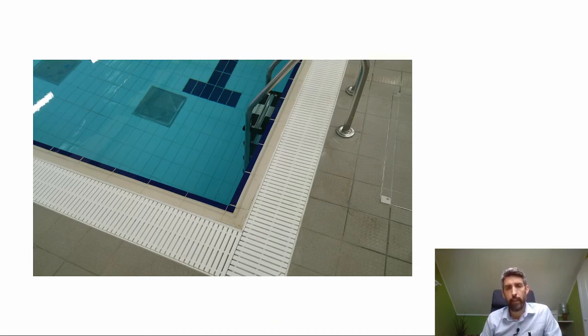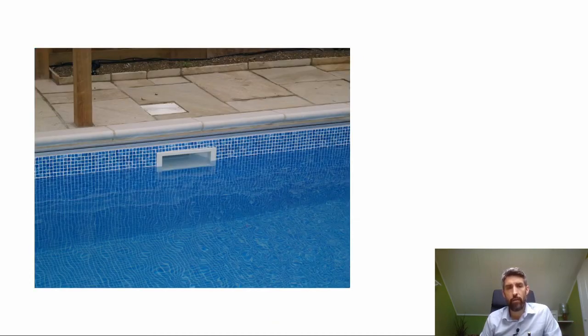Another option is to introduce it into the skimmer baskets. So you would lift up the cover to the skimmer baskets and carefully place the product into the skimmer basket. Again, it's got some of the disadvantages that I mentioned with introducing it into the transfer channel to the balance tank.